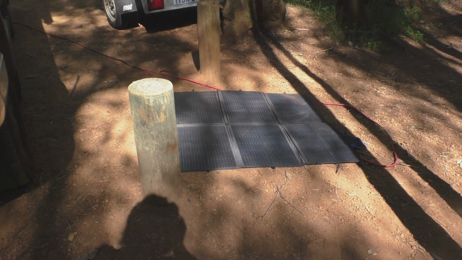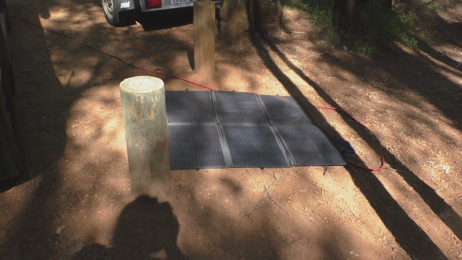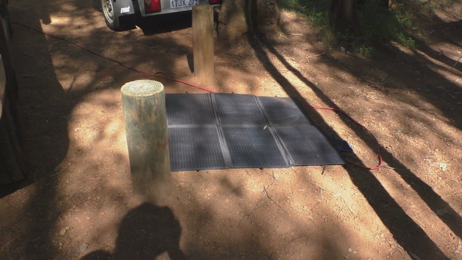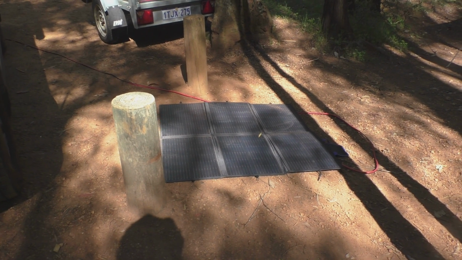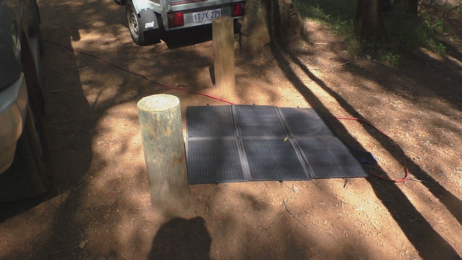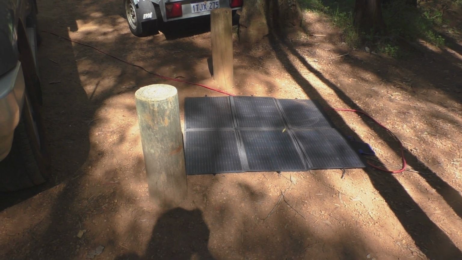Of course, one of the biggest challenges you've got camping in a forest is keeping your batteries up. Not all that easy when you're relying on a solar panel. We were charged up fully today, so I'm sure it'll be okay and last the night. And we're going to be doing a bit of driving tomorrow, so that'll charge it up again.